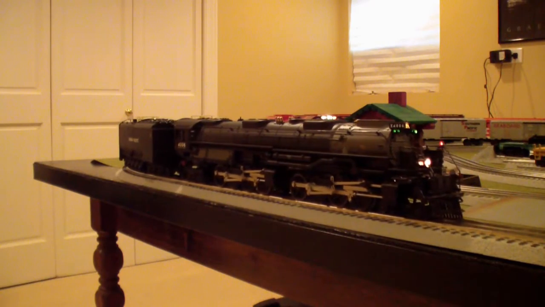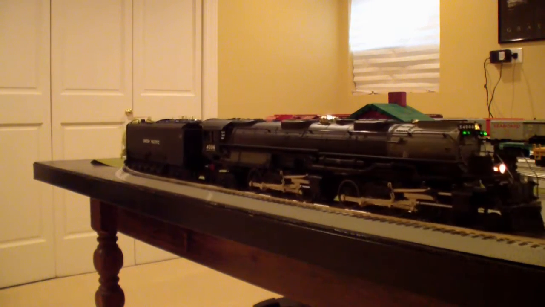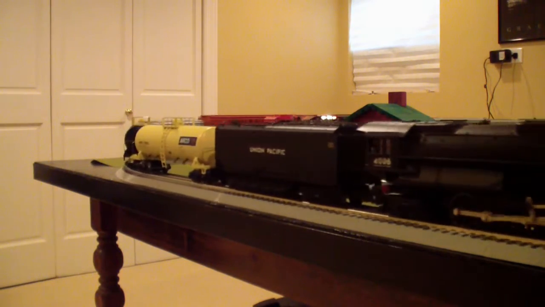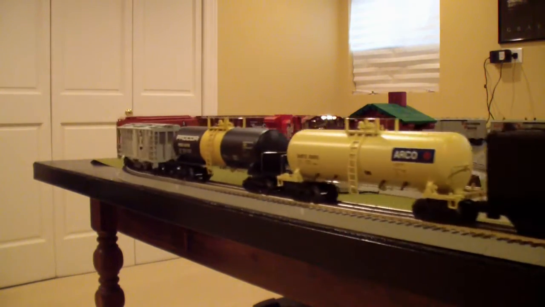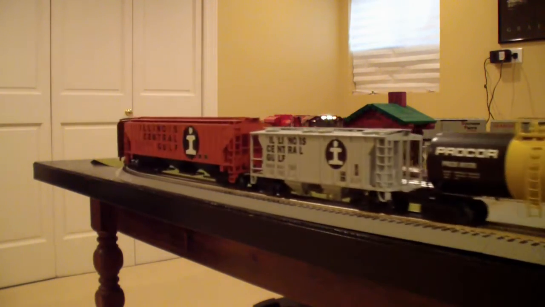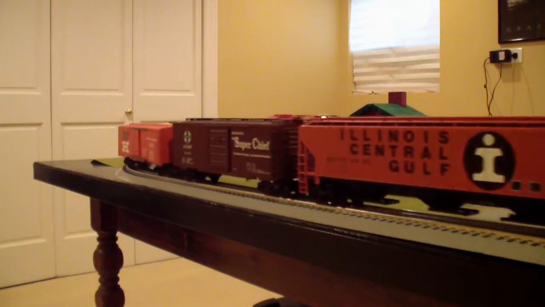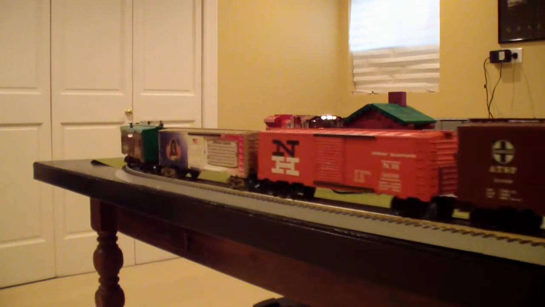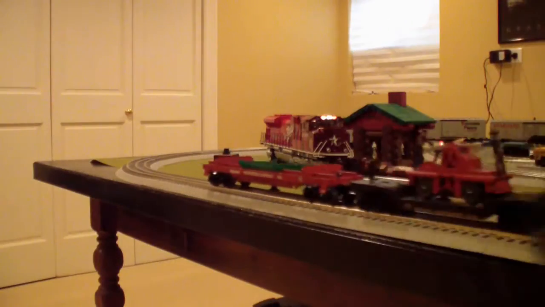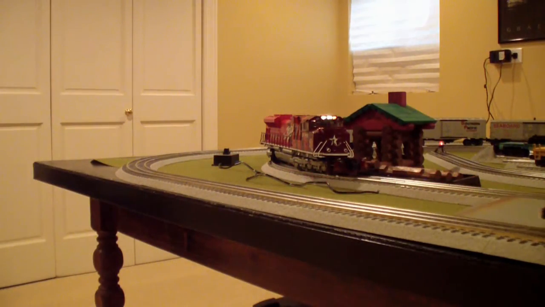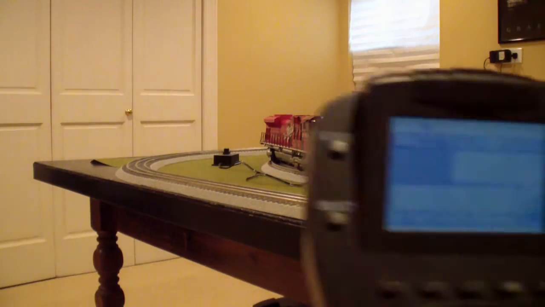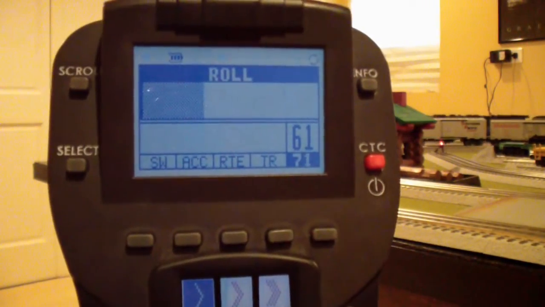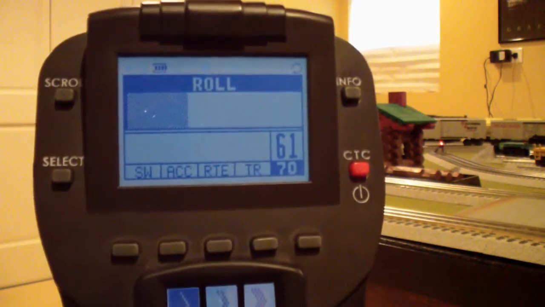Now let's say you're going faster. Let's say you're going a solid medium speed or whatever. You got your train underway. Now if you hit the roll button, you're going to decelerate to speed step 1. If you press and hold the button, and I'll put it on high momentum so that I can demonstrate it for a longer period of time, you'll hear braking sounds, and the engine will start heading back to speed step 1.